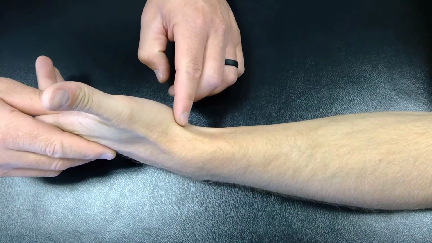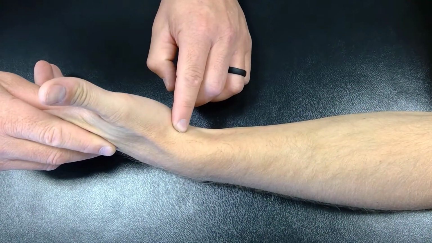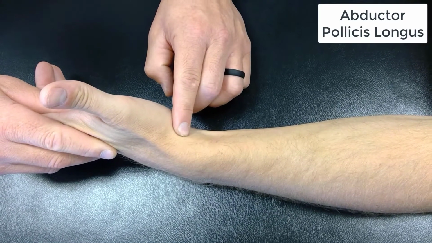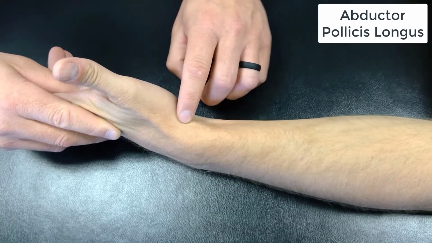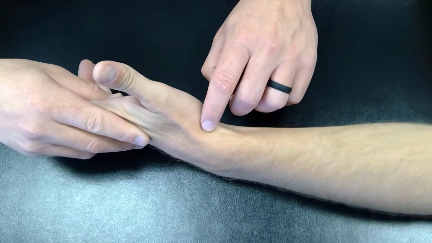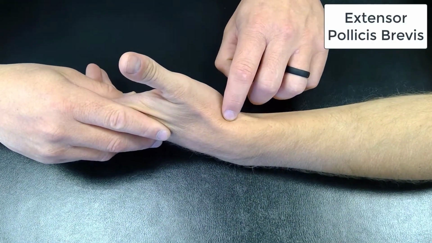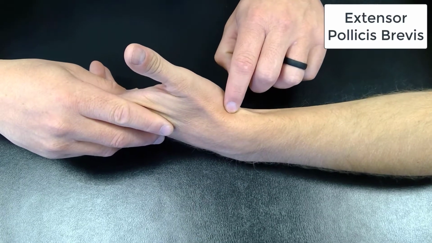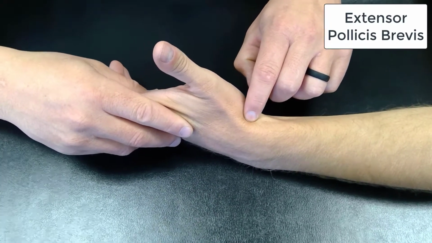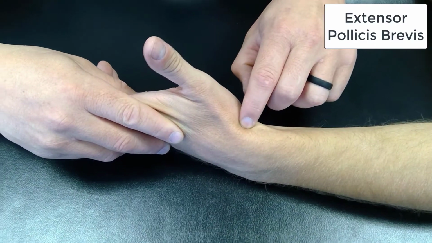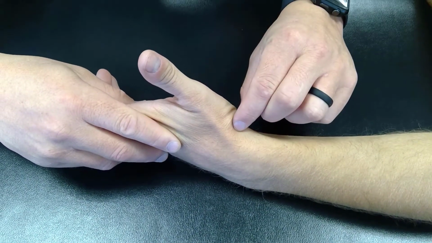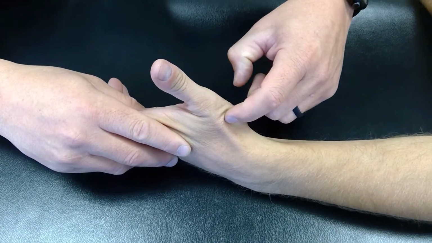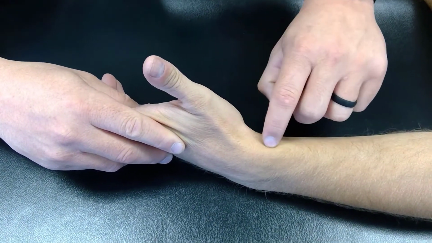The first tendon on the most radial side is the abductor pollicis longus tendon, or the APL tendon, and that runs along with the extensor pollicis brevis tendon. So this looks like one tendon right here, but if you palpate in detail across those two tendons, you can actually split those two tendons apart, and that's tunnel 1 right there. So again, abductor pollicis longus and extensor pollicis brevis running together right there.